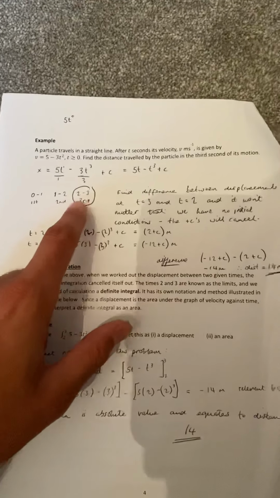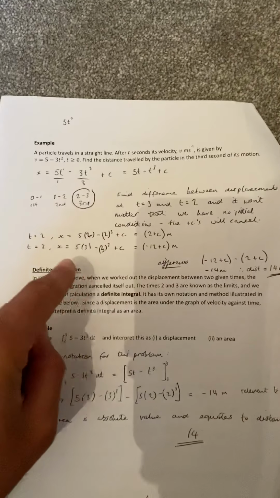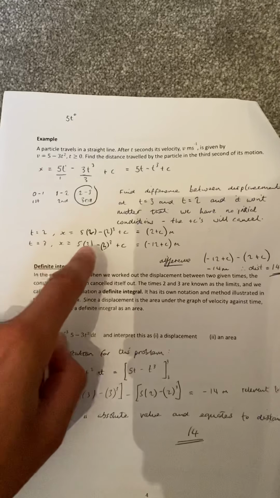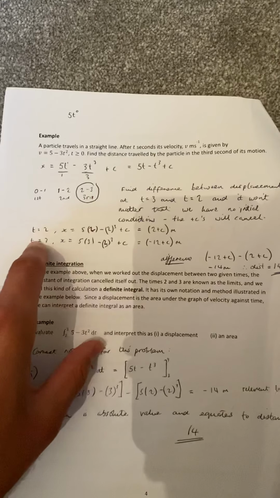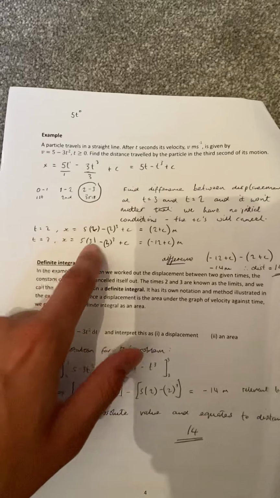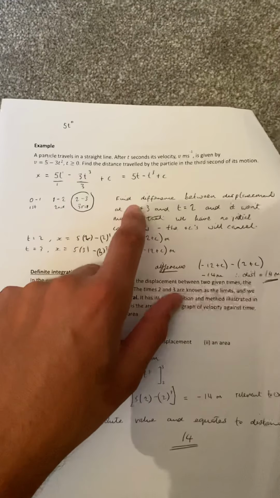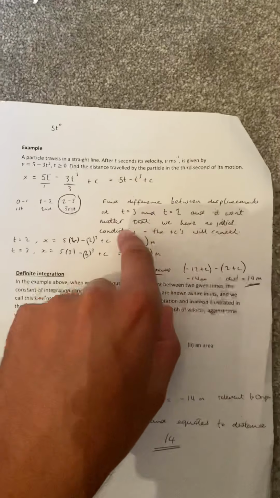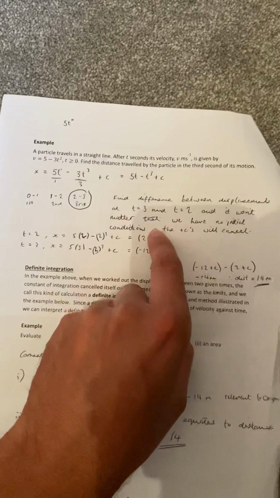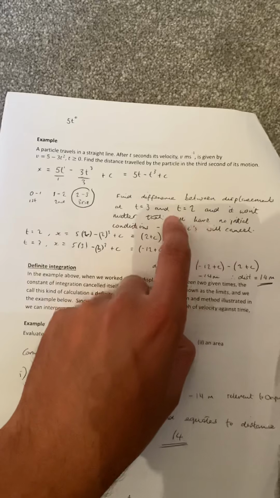So what I need to do is substitute t is 2 and t is 3 into the general solution. Okay, so I've written that out. So find the difference between displacements at t equals 3 and t equals 2, and so this is the important part.